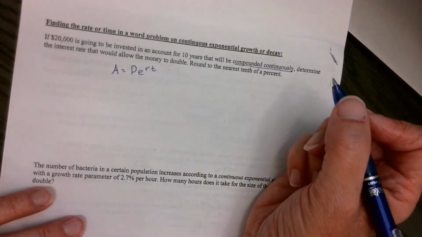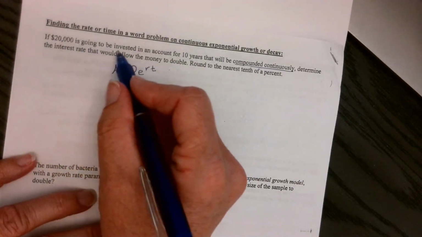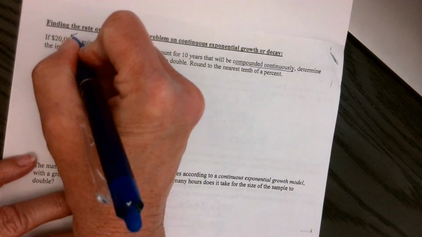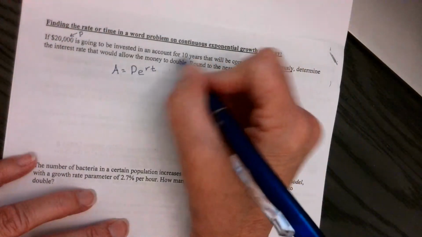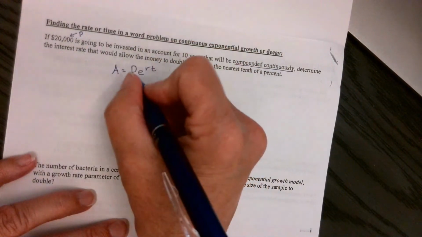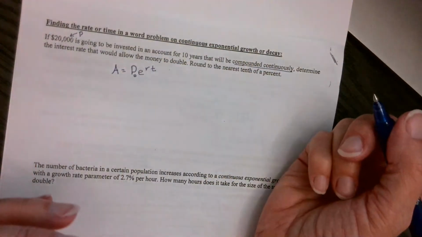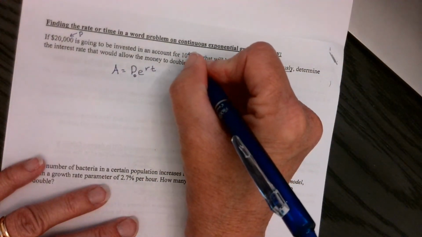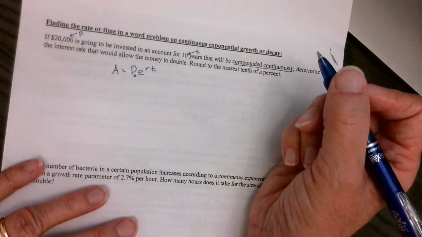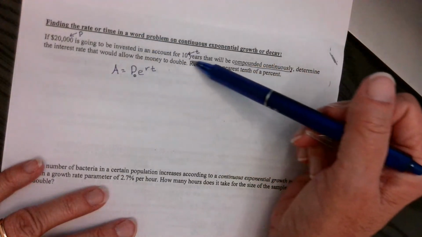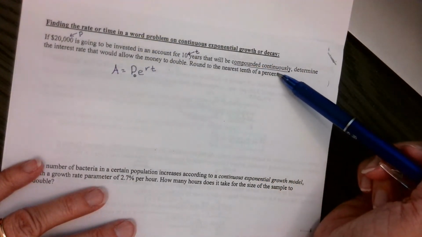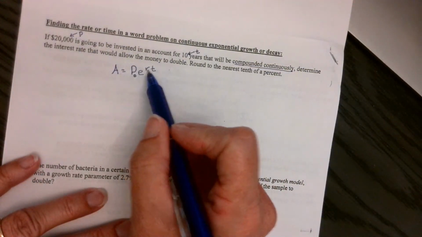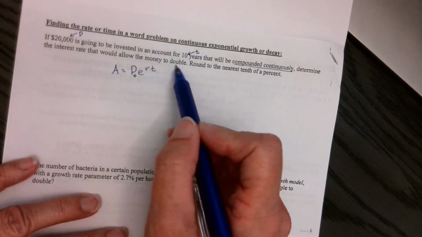If 20,000 is going to be invested into an account for 10 years, we know the P is 20,000 because that's our initial amount. That's our P, and they sometimes will call this P sub 0. It really doesn't matter. It's just our initial amount. This is our time, and it says it is going to be invested for 10 years, compounded continuously. Determine the interest rate. So we're trying to find R that would allow the money to double.